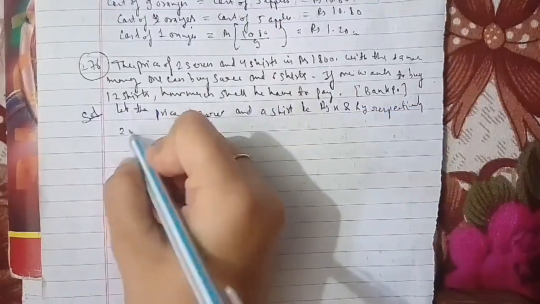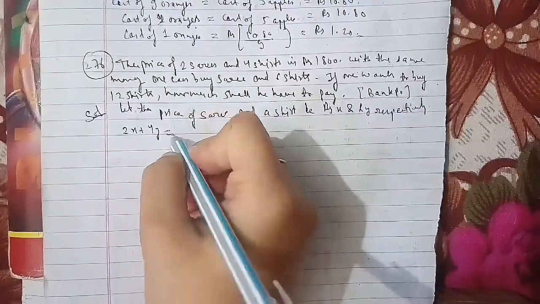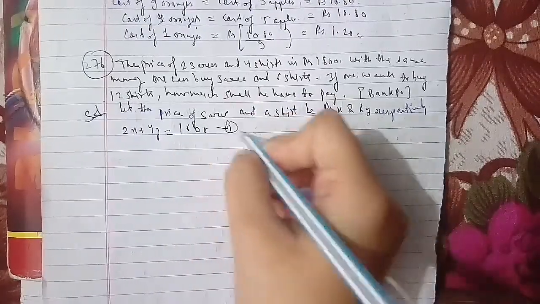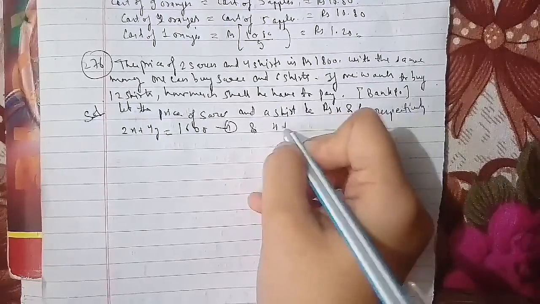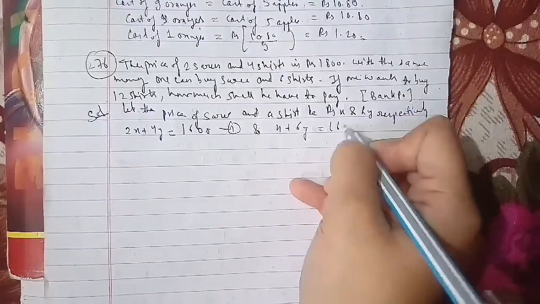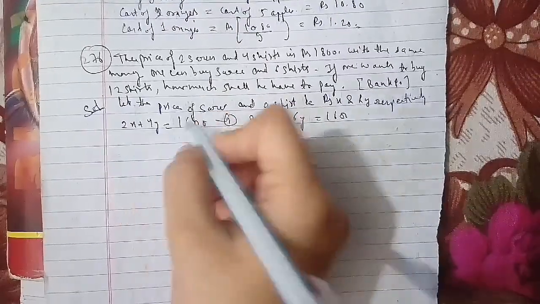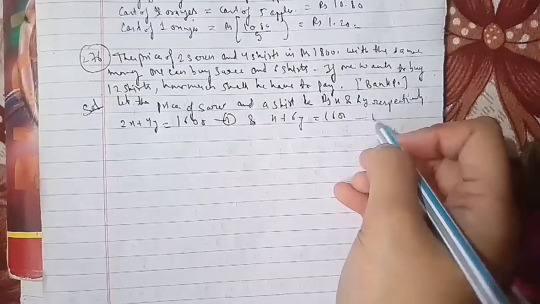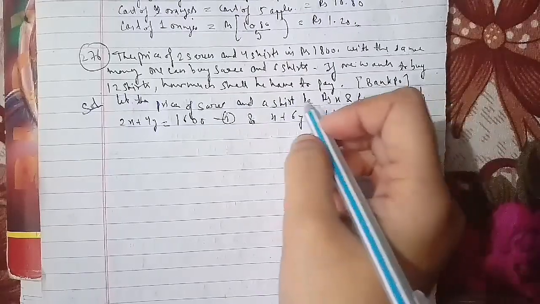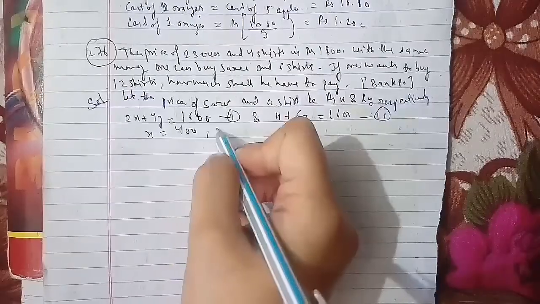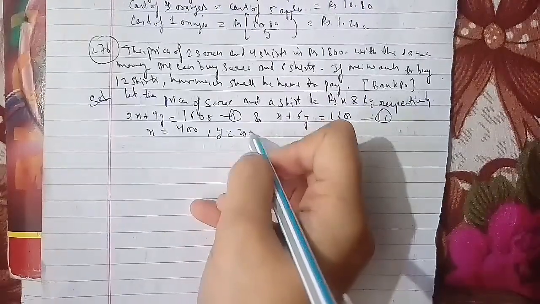Then 2x plus 4y equals 1600, and x plus 6y equals 1600. Solving these two equations, we get x equals 400, y equals 200.